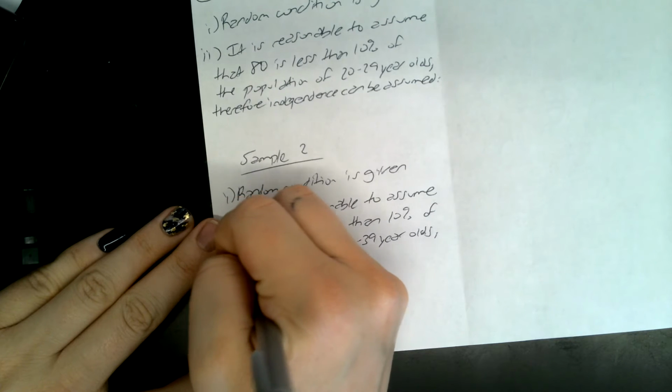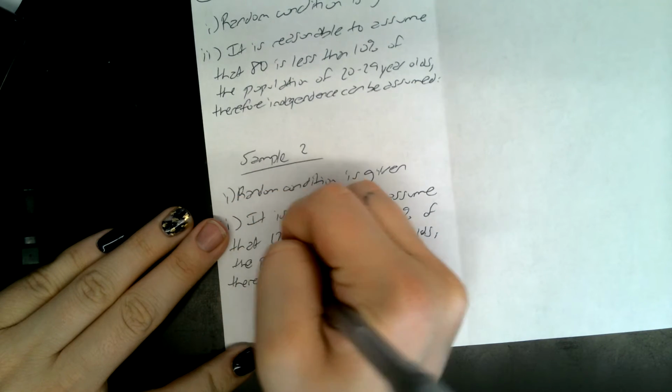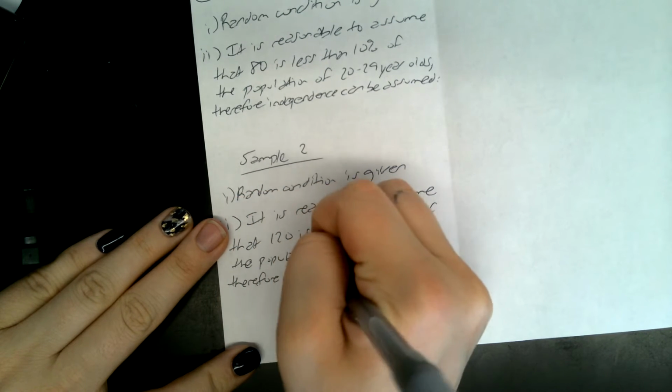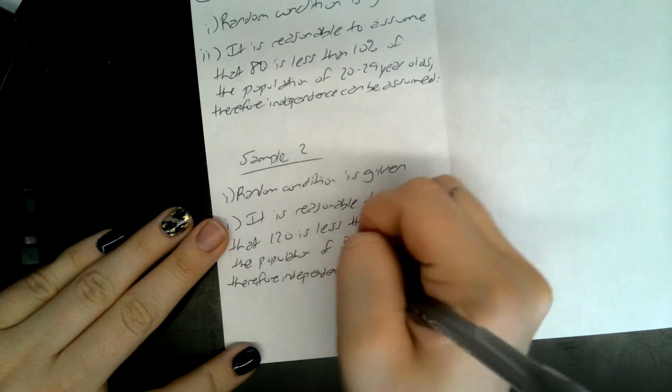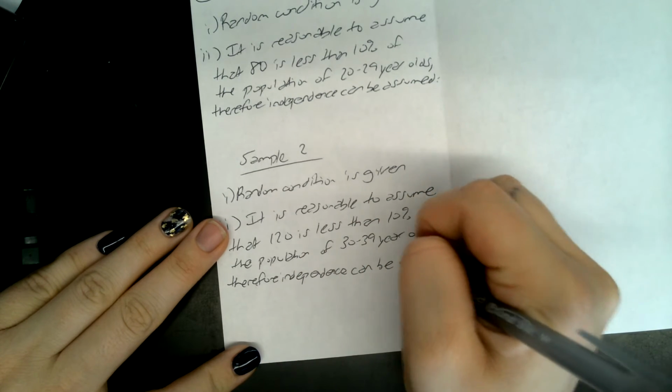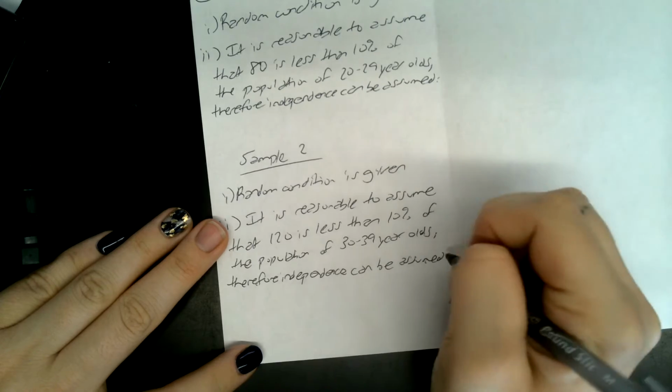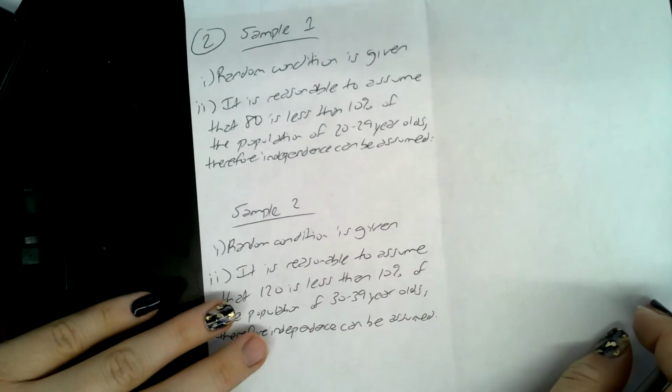And therefore, independence can be assumed. Conditions 1 and 2 for both of my samples have been checked.